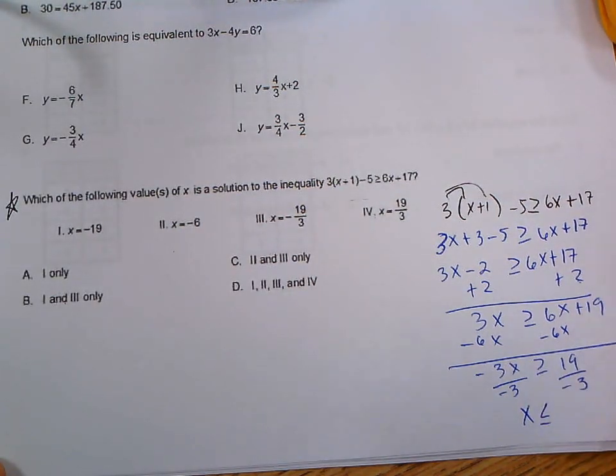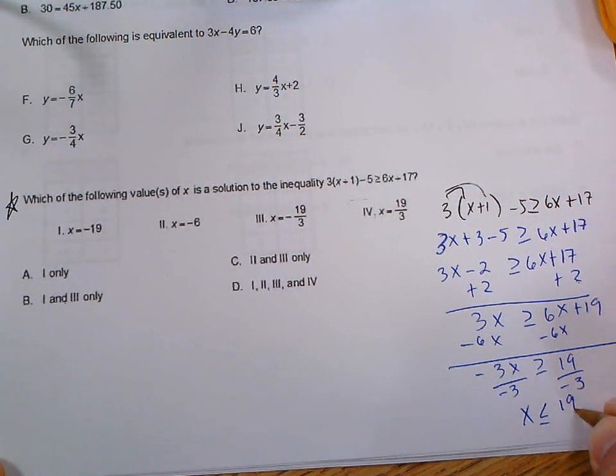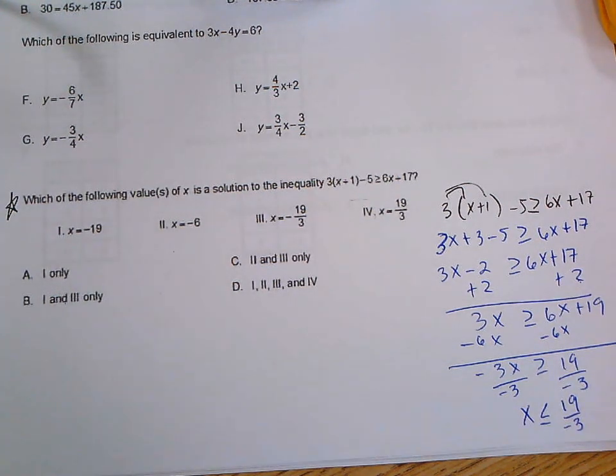So I flip the sign, and I'm finished with 19 over negative 3. Now this says x must be less than or equal to negative 19 over 3.